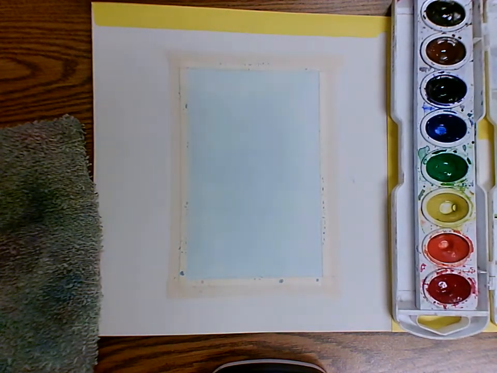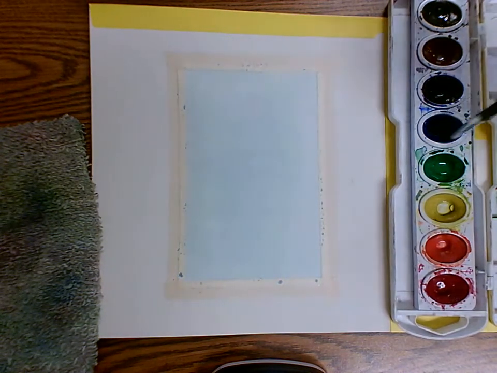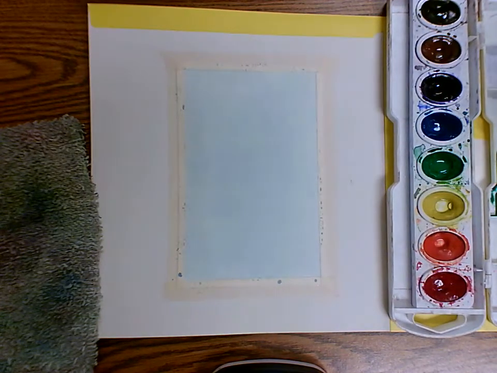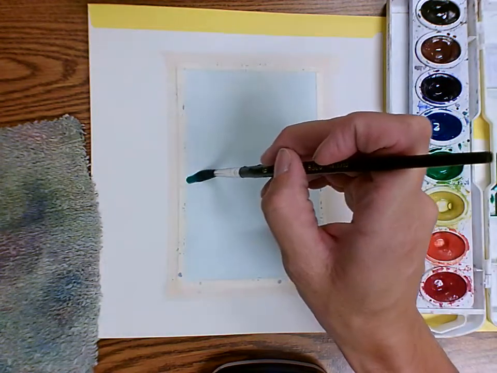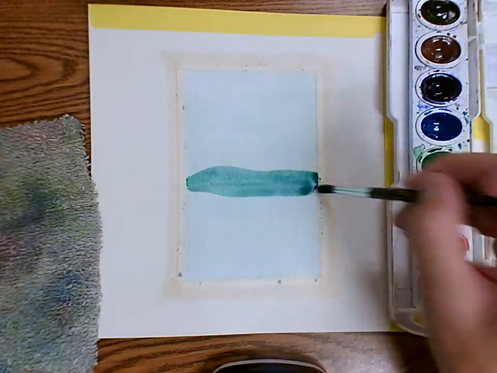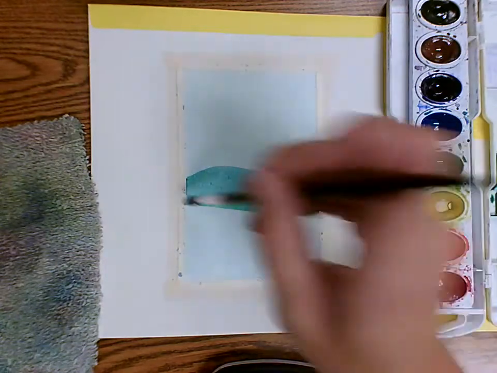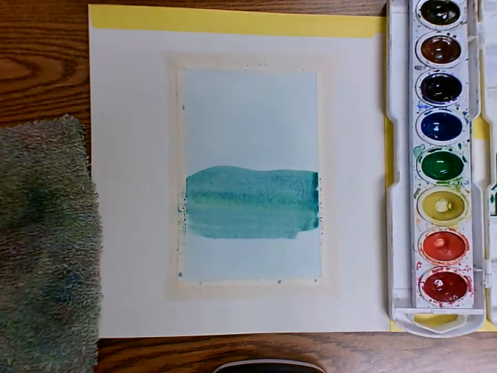Okay, so the next thing that I'm going to do now is I am going to create a sense of ground in space. I'm going to mix up a little bit of a green that I want to use, and I'm going to create some blue-green hills out here, and then I'm going to start to fill all of this space as I progress down to the bottom.